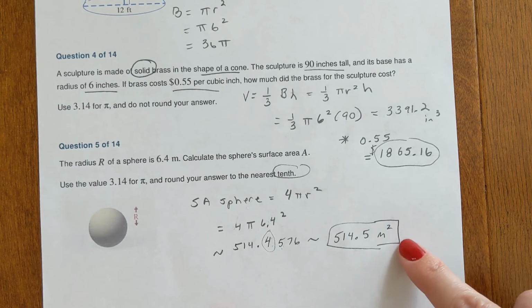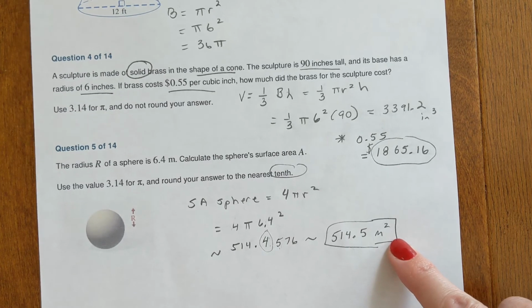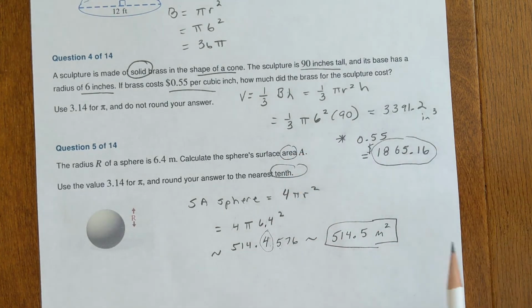And all surface area problems are in meters squared. All volume problems are always in meters cubed or inches cubed or whatever it is cubed. And this one's area. It says area. So the answer is going to be in square units.